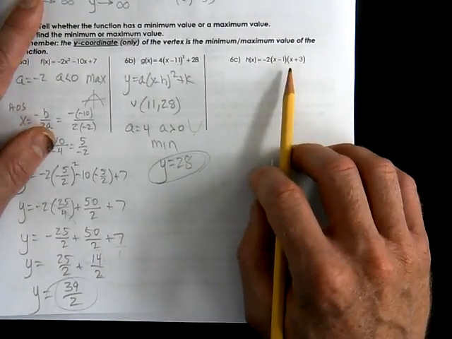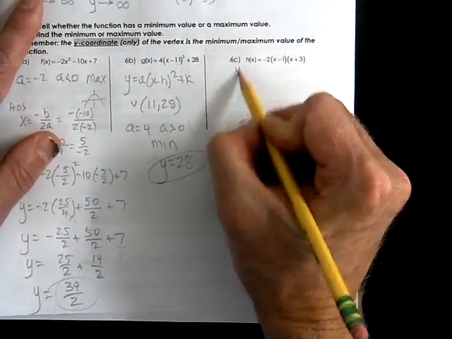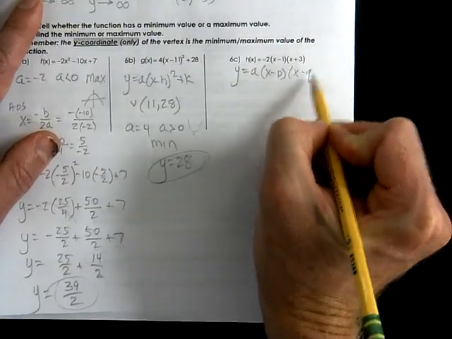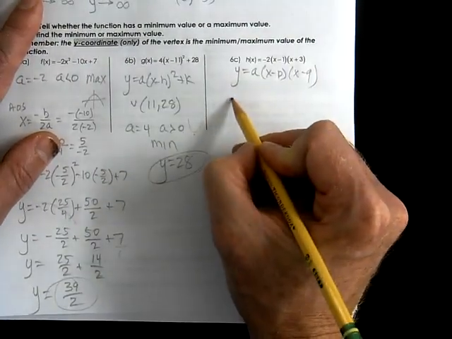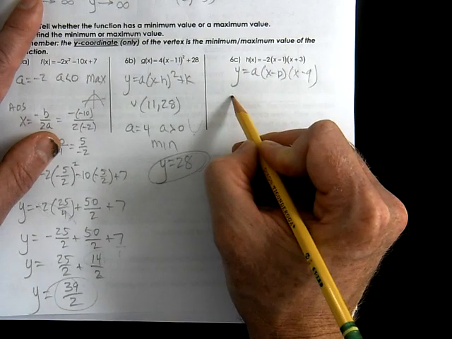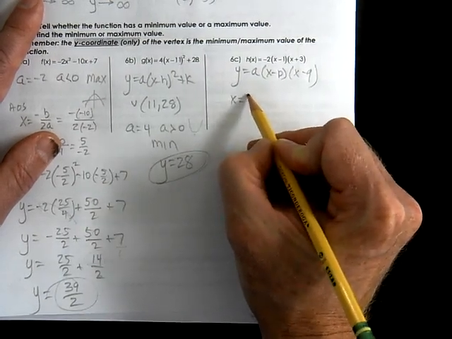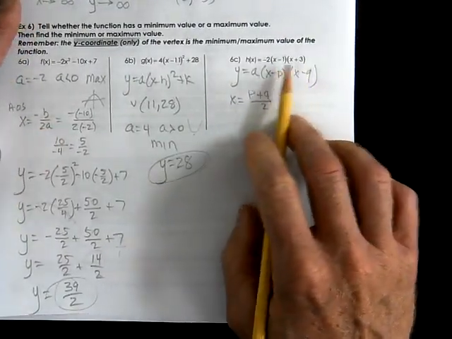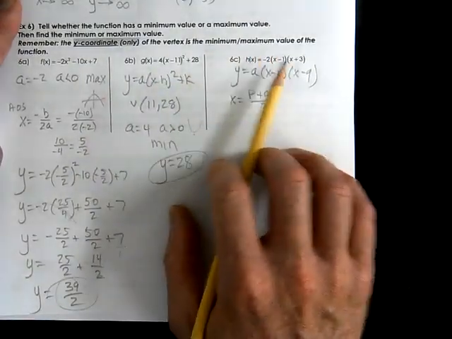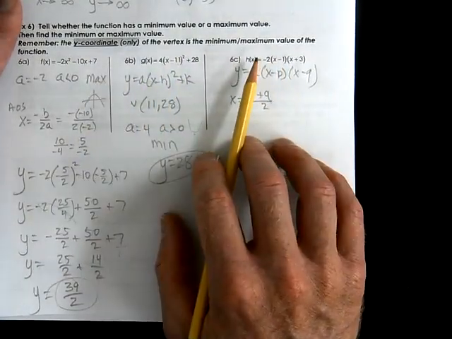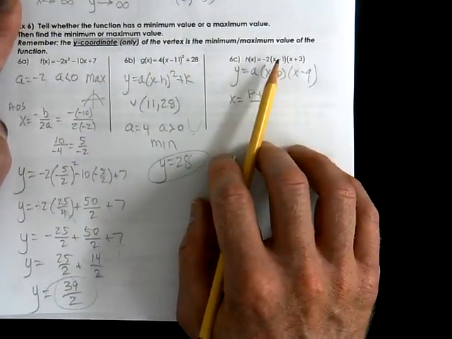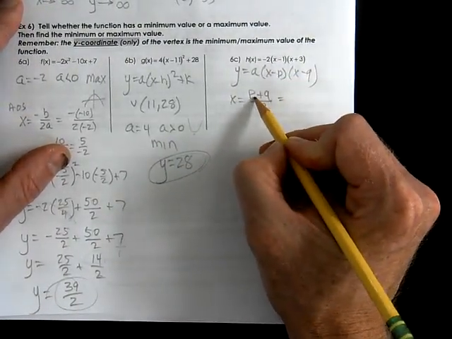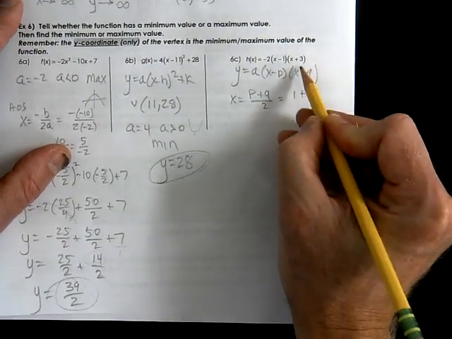Here we have intercept form. y equals a, x minus p, x minus q. To find that line of symmetry, we do that by p plus q divided by 2. Notice this does not have a b value in it. It is not in standard form. It is not in vertex form. So our p value is 1.